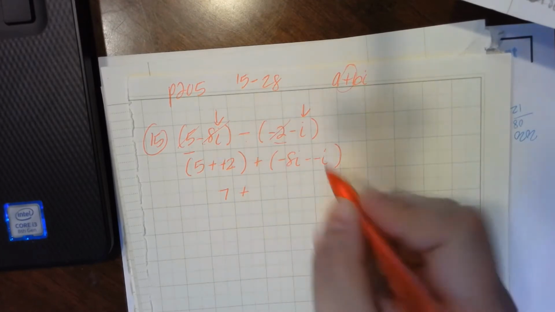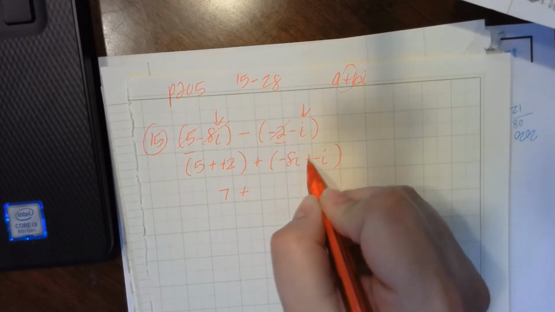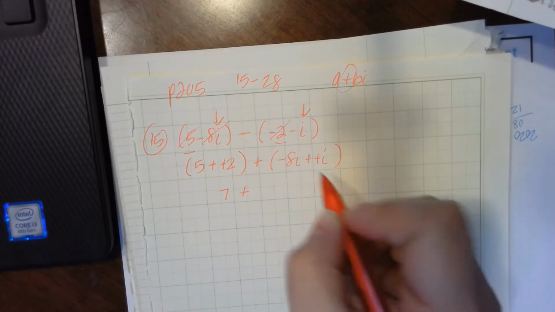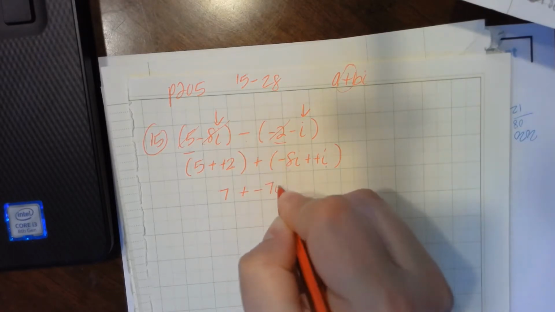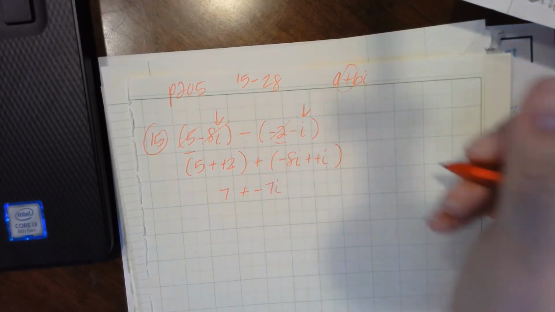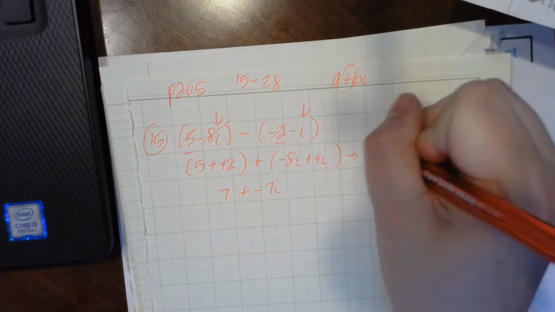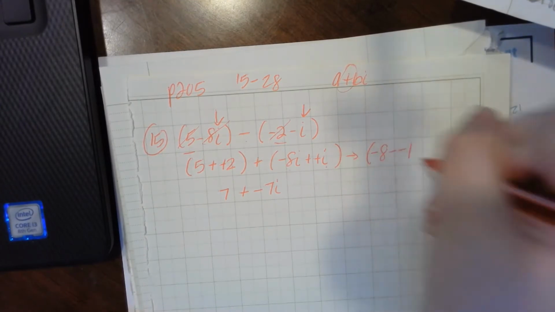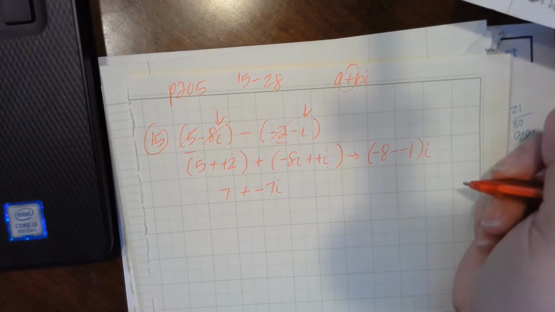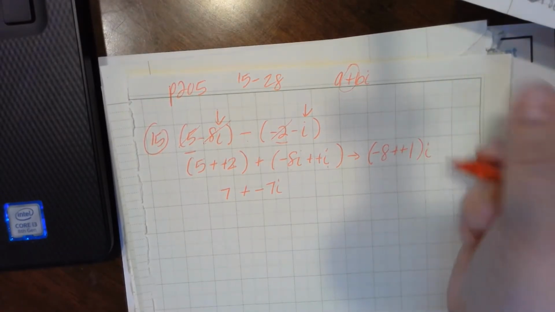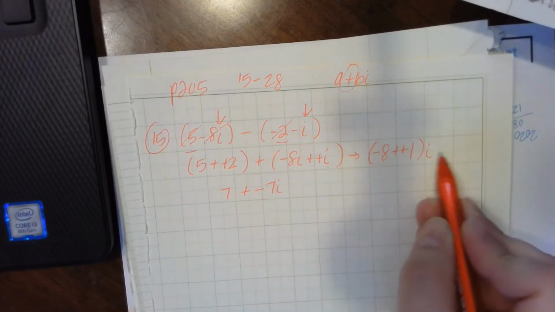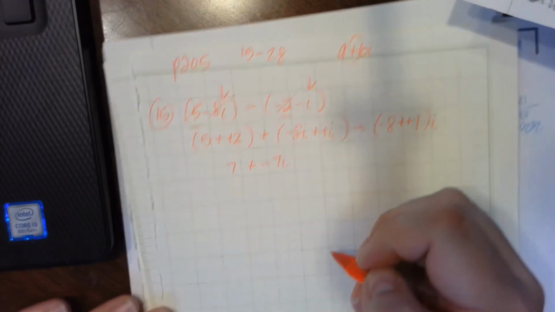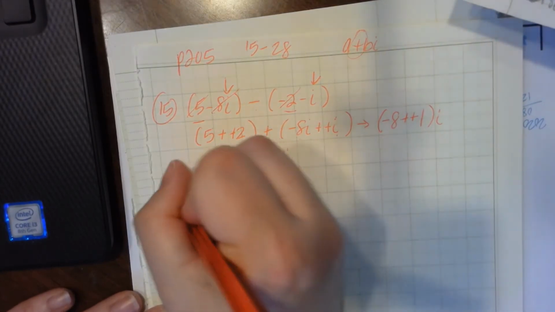Then I'm going to add. I've got a negative 8, and then I've got two negatives again, plus a negative 8 and a positive 1 will give me a negative 7i, okay? Actually, the way I should have written this one is negative 8 minus negative 1 with the i outside, so that's a little easier to see. When I've got negative 8 plus a positive 1, I know that it's negative 7, and then I bring in my i, okay?